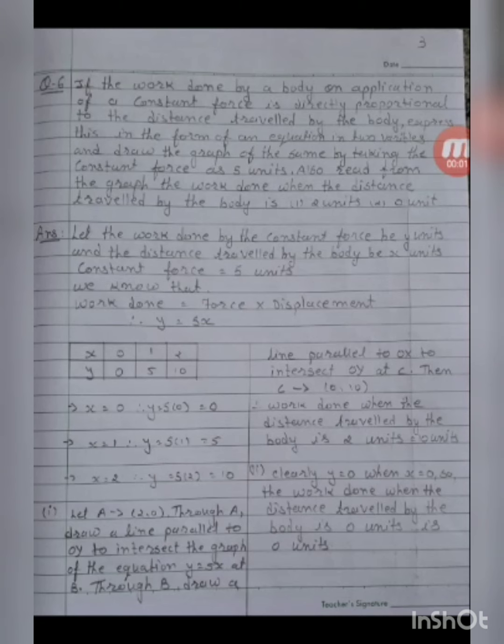In question number 6, the work done by a body on application of a constant force is directly proportional to the distance travelled by the body. Express this in the form of an equation in 2 variables. Draw the graph of the same by taking the constant force as 5 units. From the graph, read the work done when the distance travelled by the body is 2 units and 0 units. First of all, we make an equation.